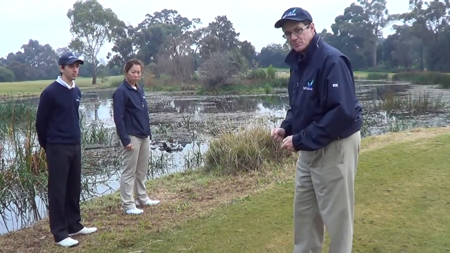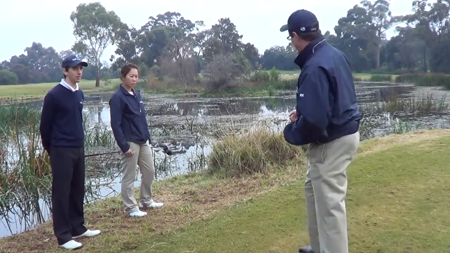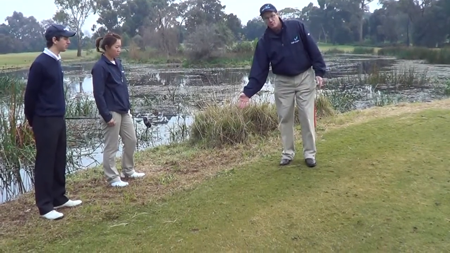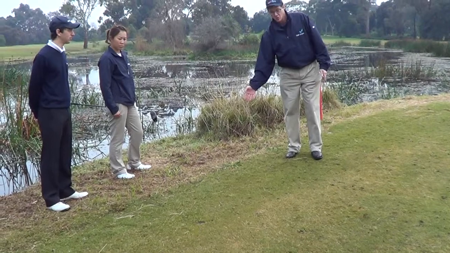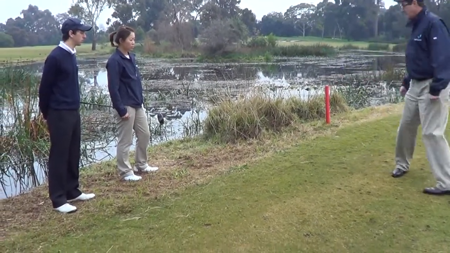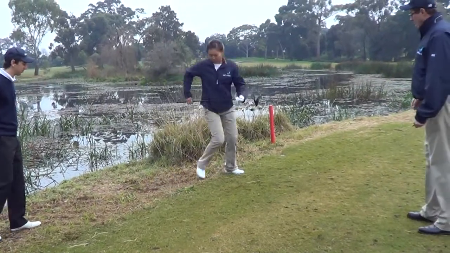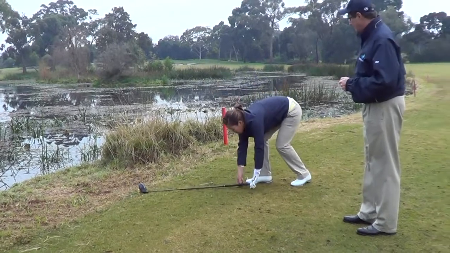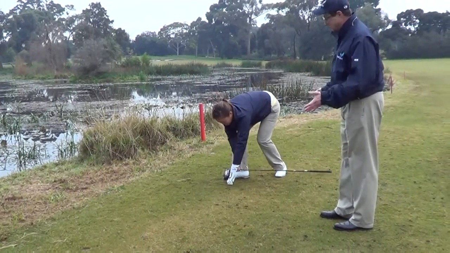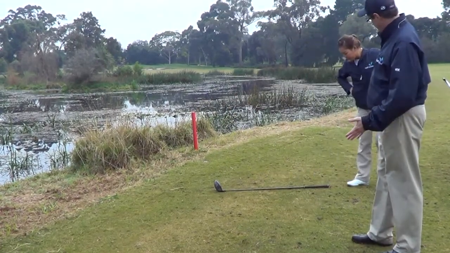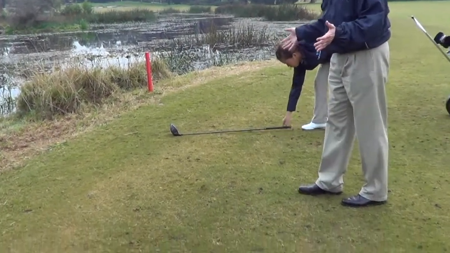Other options available to Michelle, because this is a lateral water hazard, are we could drop a ball within 2 club lengths of the point where the ball last crossed the margin, not nearer the hole. So Michelle, I'll get you to measure out 2 club lengths from that point for me here. Be careful not to measure closer to the hole because we're not allowed to do that. Michelle's measuring out the 2 club lengths there. She's going to pop another tee in. Now that's another option that's available to Michelle under a penalty of 1 stroke.